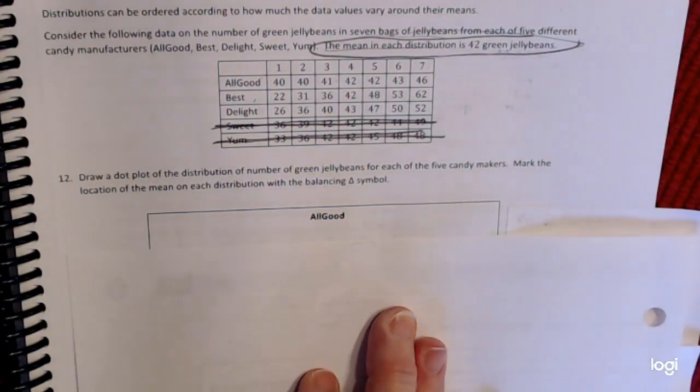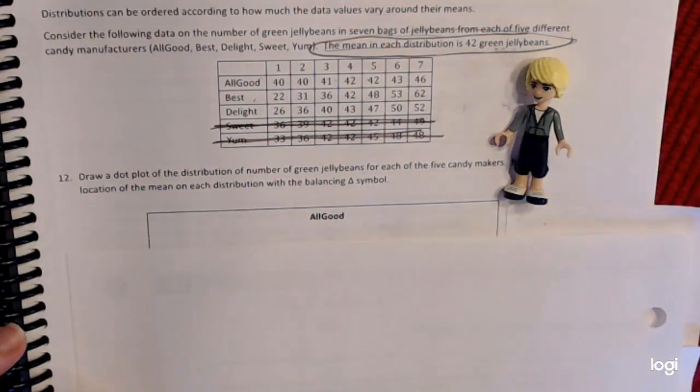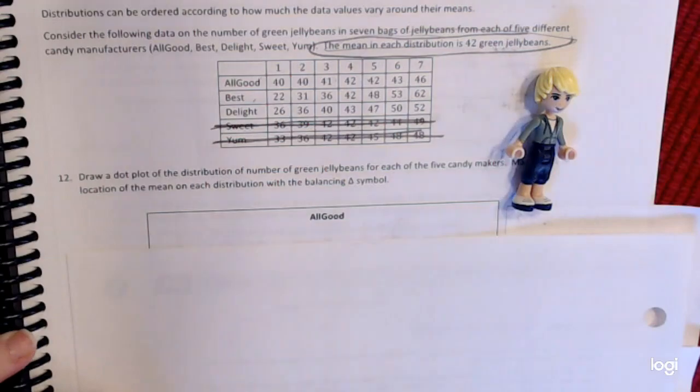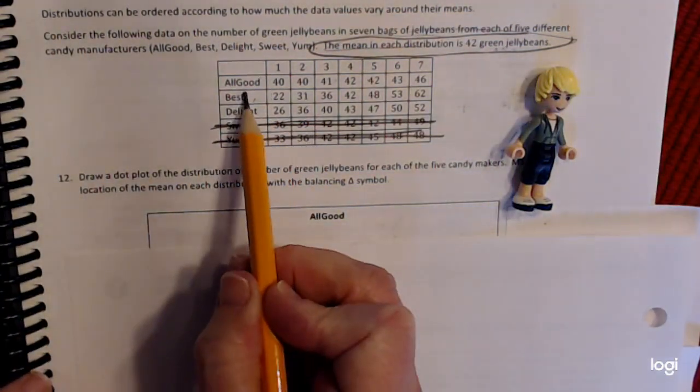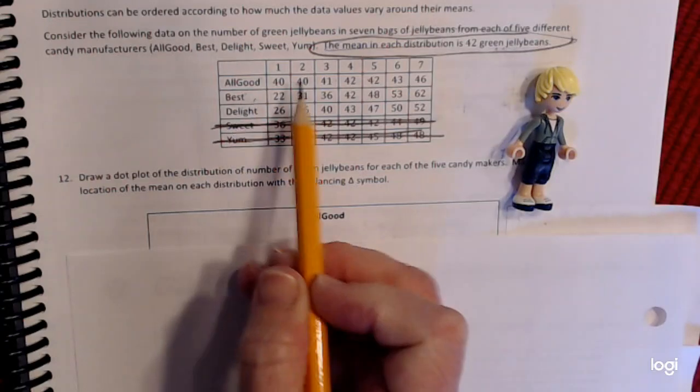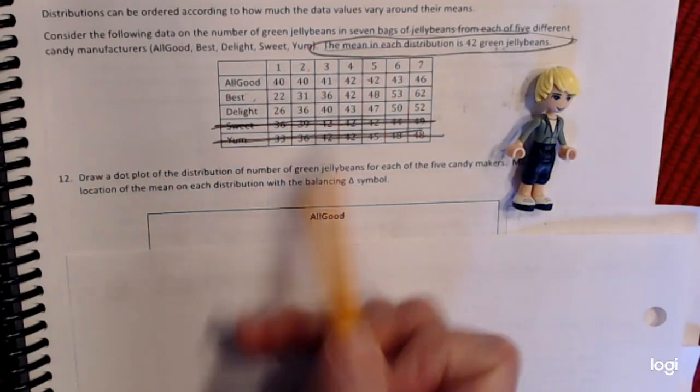My story says this. Consider the following data on the number of green jelly beans in 7 bags of jelly beans from each of 5 different candy manufacturers. Well, we're not going to do 5. We're going to look at 3. Okay, so here's my All Good manufacturer. In one bag, there were 40 green jelly beans. In the second bag, 40. In the third bag, and so forth.